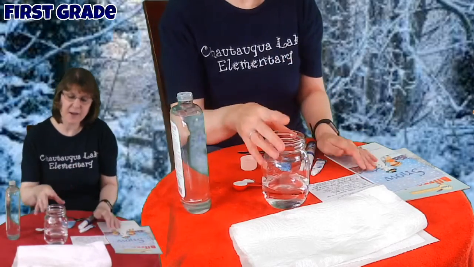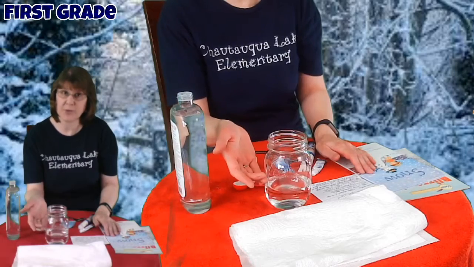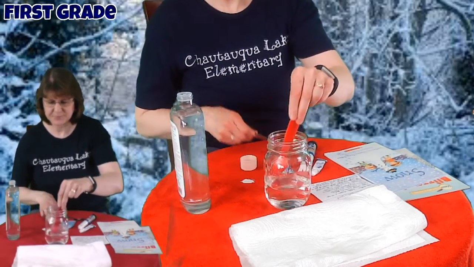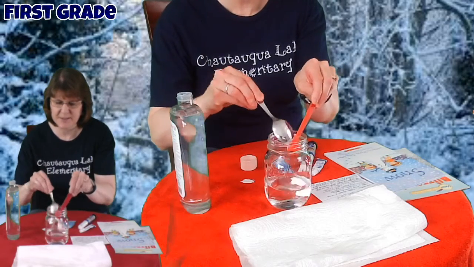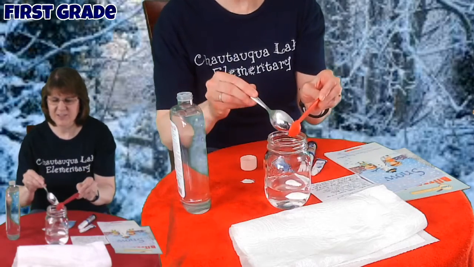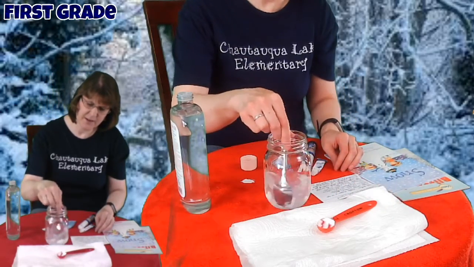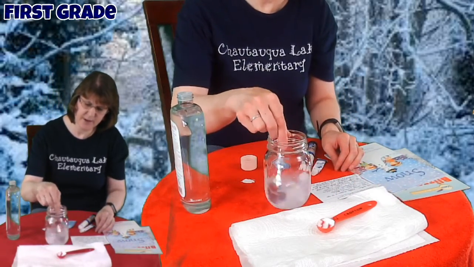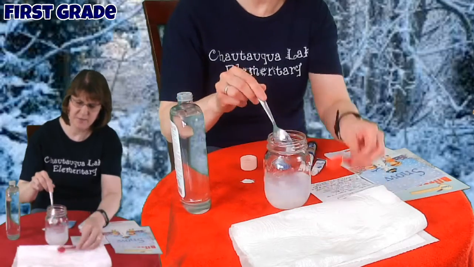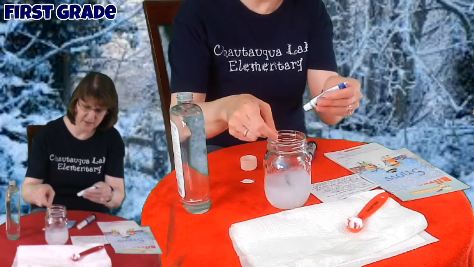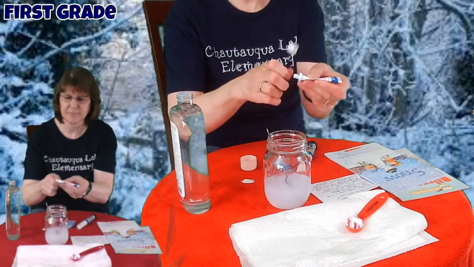So first we have a jar partway filled with water. I want to add some white paint to this. So I'm going to get our white paint mixed in so it kind of looks like a milky substance. We might need to add a little more white paint. We'll kind of check. We want it to look like milk. So it looks like we're going to need to add a little bit more white paint in.